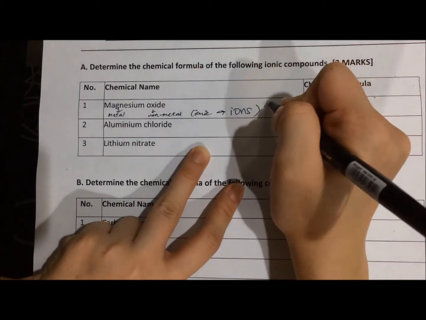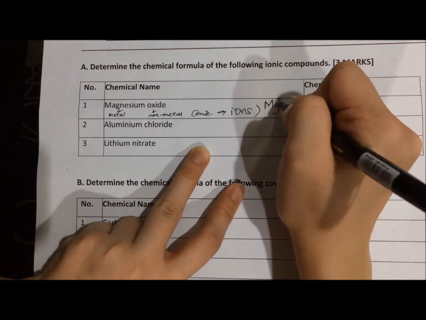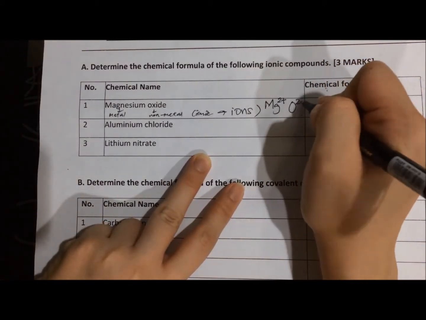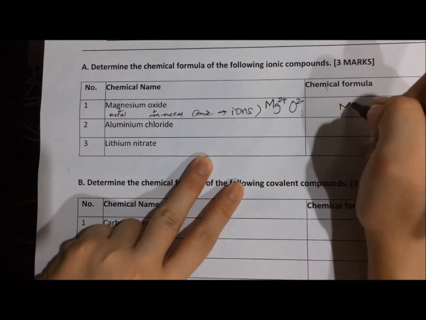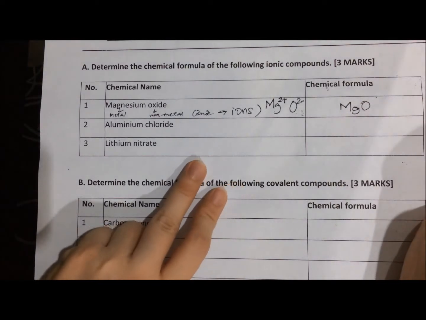So if you refer to the periodic table, magnesium is in group 2, it will be Mg2+. Oxygen is in group 6, it will be O2-. So 2 plus and 2 minus, is it balanced? Yes. So we ignore the charges and we just write MgO.